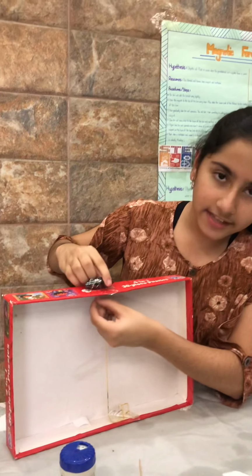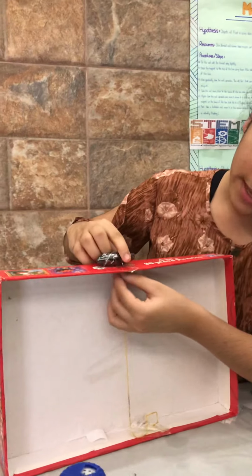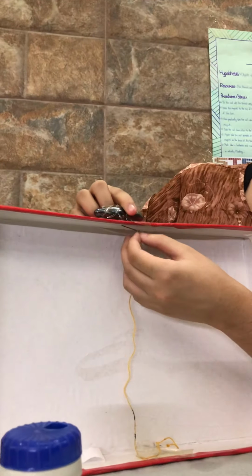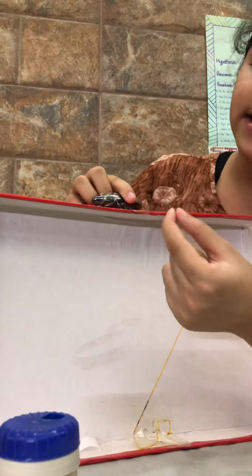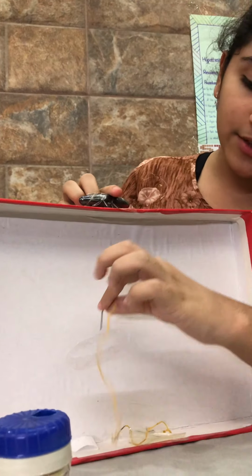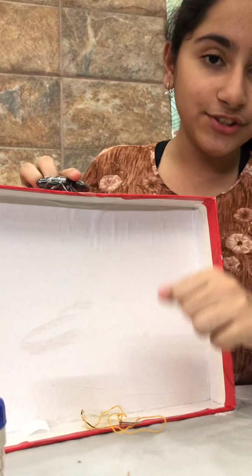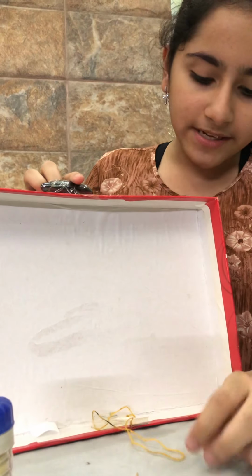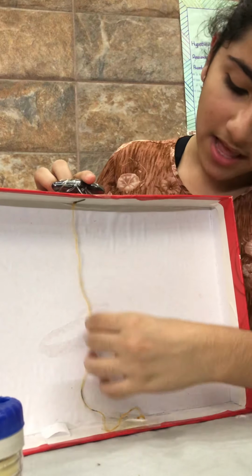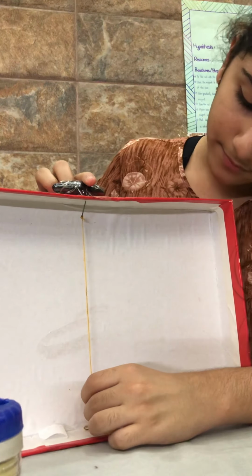Now if I take the nail upwards, see that it's sticking to the magnet. Here the nail is just being attracted by the magnet, and if I put it close to the baseline, it falls due to gravitational force. But now gradually I will take the nail upwards. Now I will pull it down.